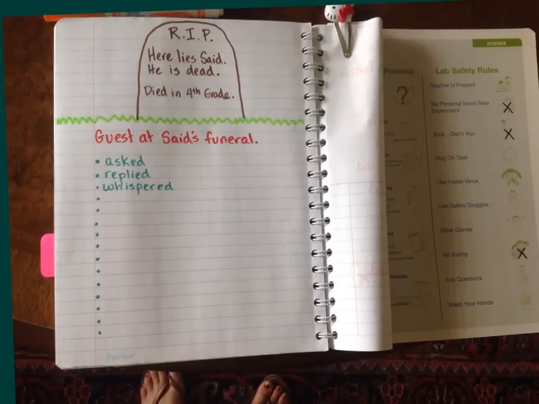Said is now dead. He's died in 4th grade, and we're going to use other good verbs to describe how the character was talking. Make a list of all the ways that you could say something. Maybe you asked, maybe you replied, maybe you whispered.